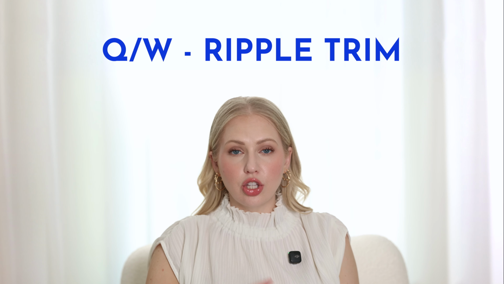First up, the keys Q and W for ripple trim. So for me, the name of the game is setting up my keyboard shortcuts in a way that it cuts down on clicks. That's my goal. Cut down on number of mouse movements, number of times I'm moving my hand around, the number of clicks. Time is money, honey. And let me show you how I used to edit.